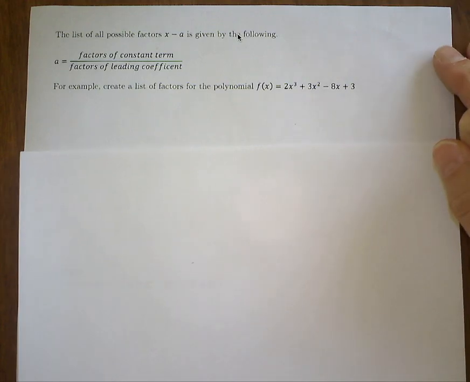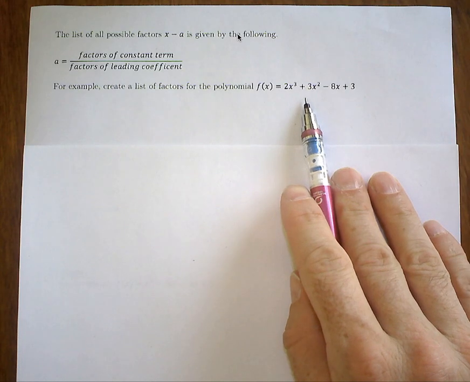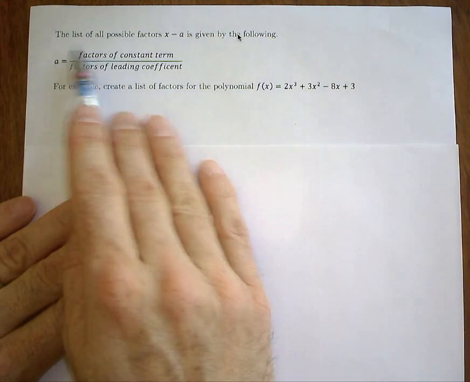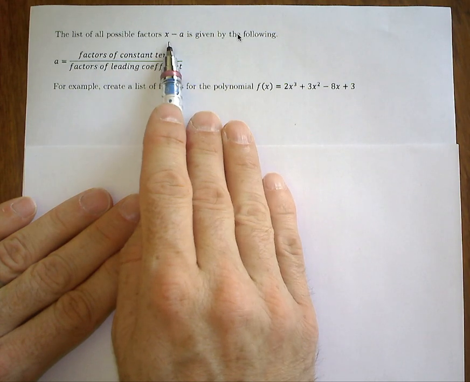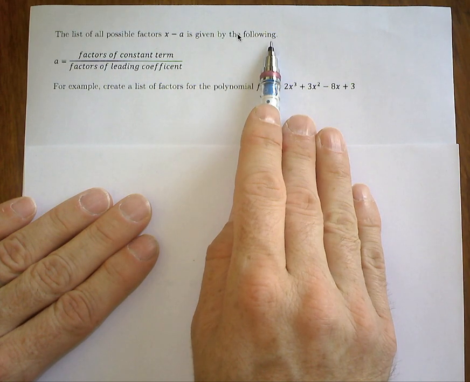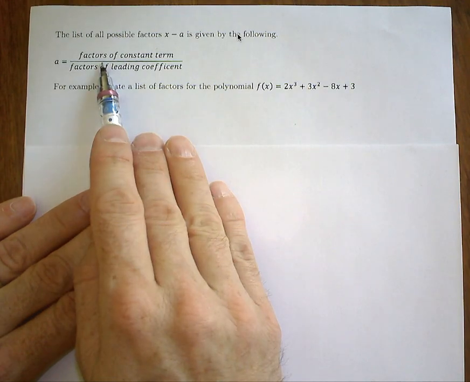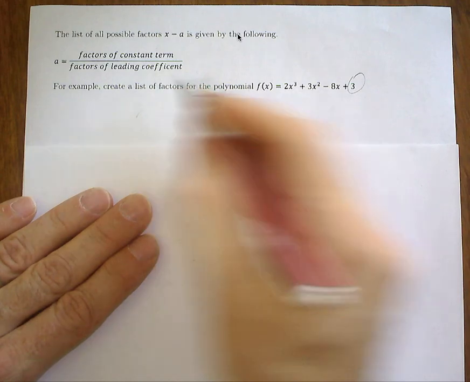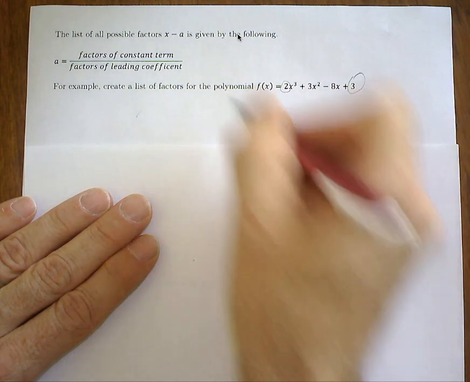I'm going to go over now how we find a factor of a conventional polynomial where it's algebraic. A list of all possible factors x minus a is given by the following, where a is a factor of the constant term divided by the factors of our leading coefficient.